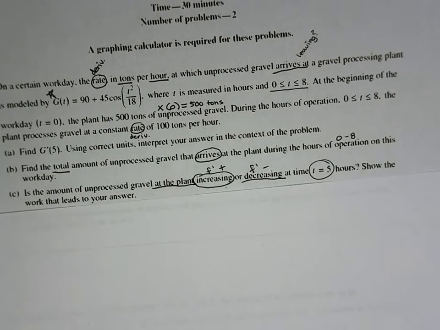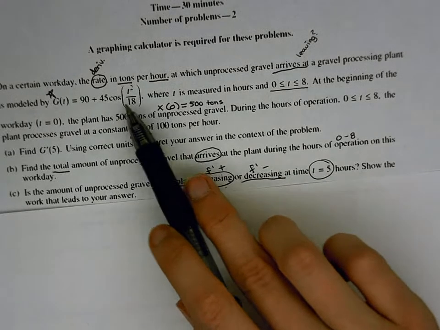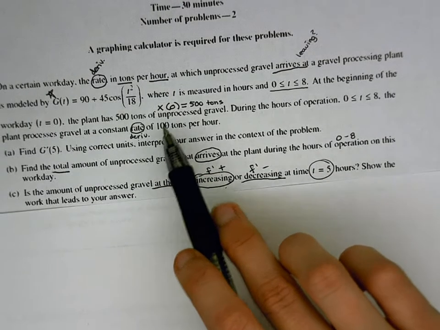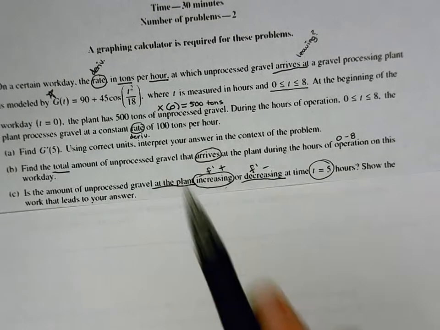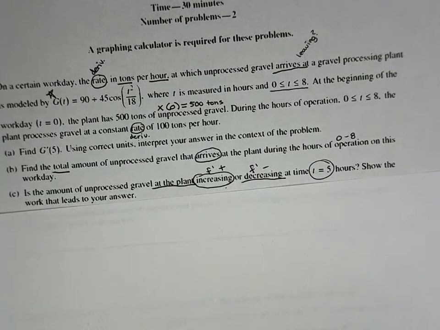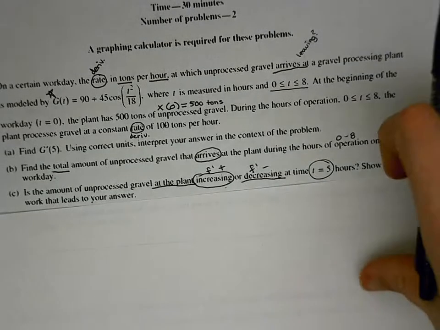Okay, this one here was worth 2 points. The first point is for comparing G of 5 to 100, comparing how much is arriving to how much is leaving. And the second one is for your conclusion. This is how I wrote it myself when I did it.